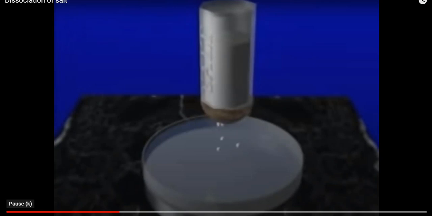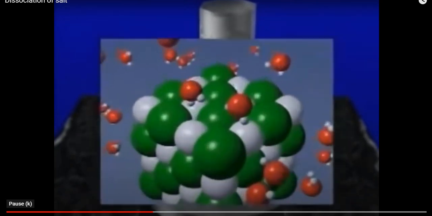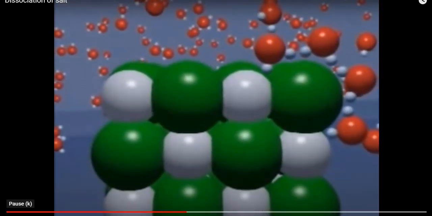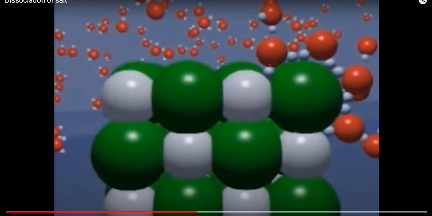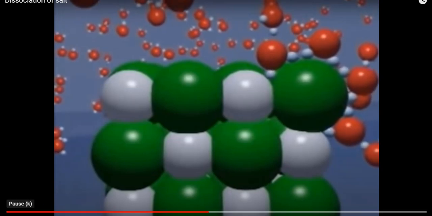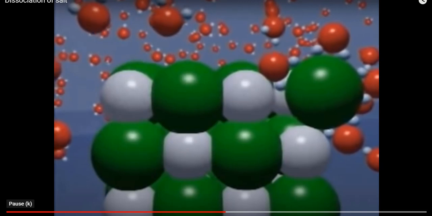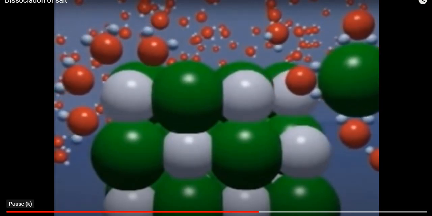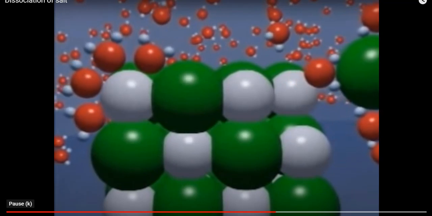Then we're going to have water come along as the salt dissolves in water. We have water come along, and the partial positive on the hydrogens are attracted to the negative on the chloride, and it picks off the particles that make up salt, kind of like leafcutter ants cutting apart pieces of a leaf to take it back home.